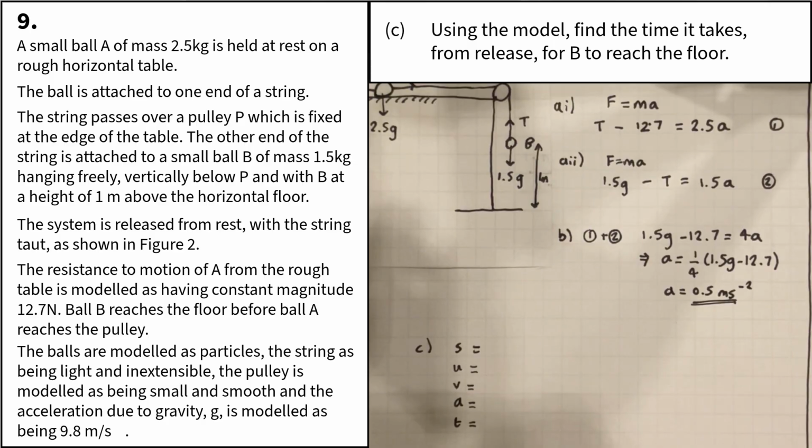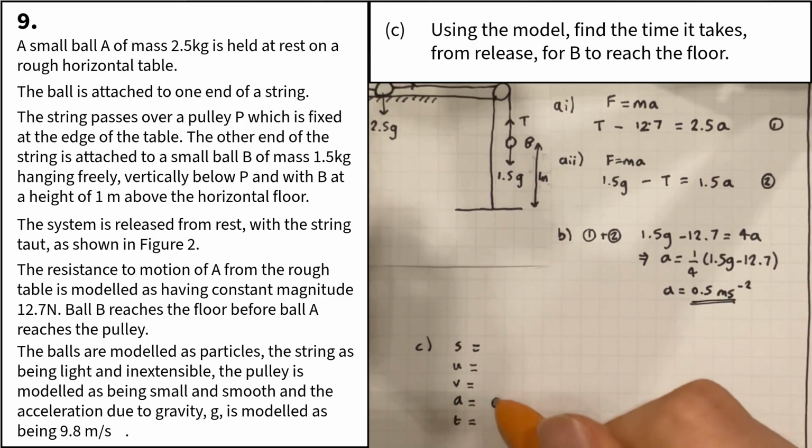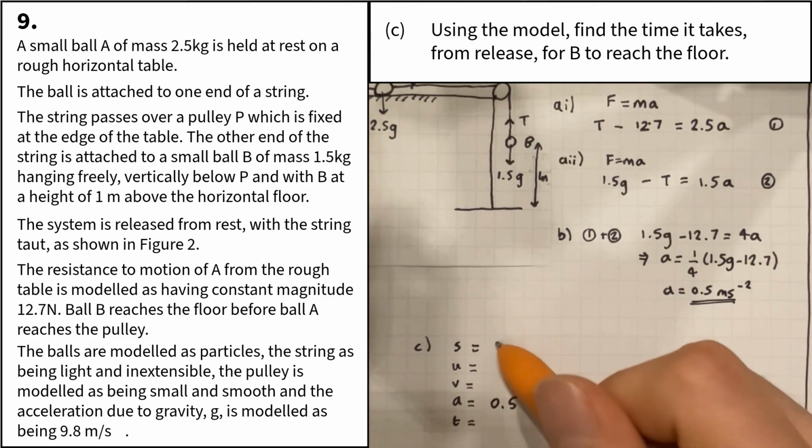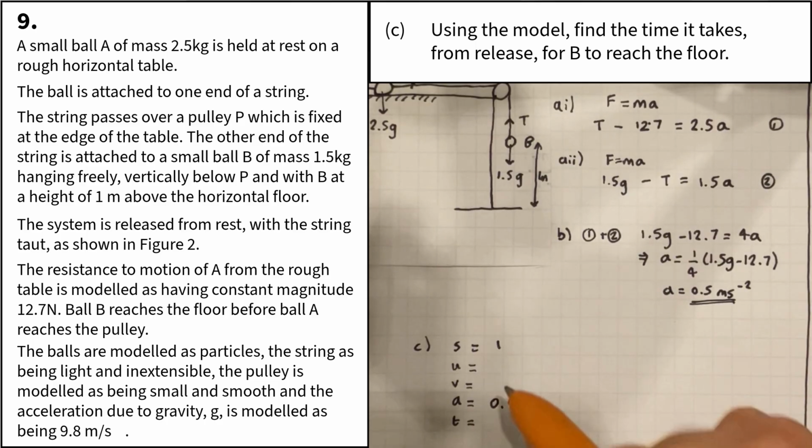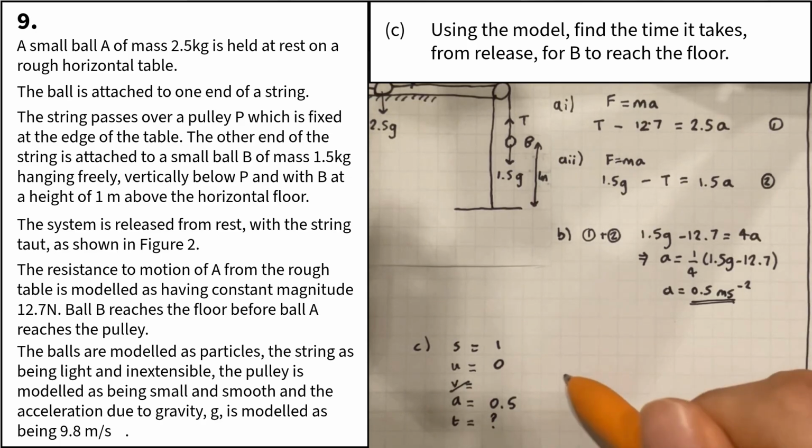So set out my equations. What do we have? So a we know is 0.5, and that's going down. s is 1 meter, and again that's going down. Make sure it's the same direction. You know from before, from the large question above, that it's all starting from rest, so u is going to be 0 there, and time is what we're looking for.